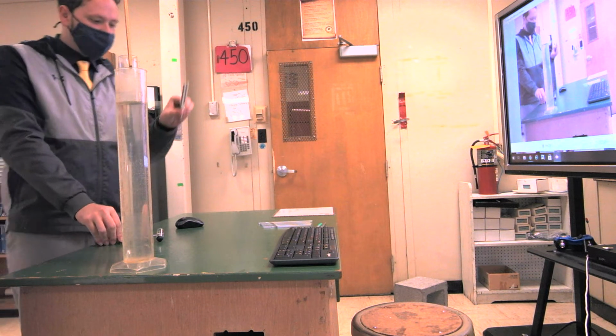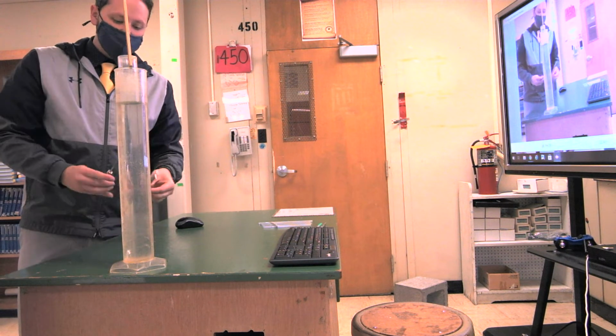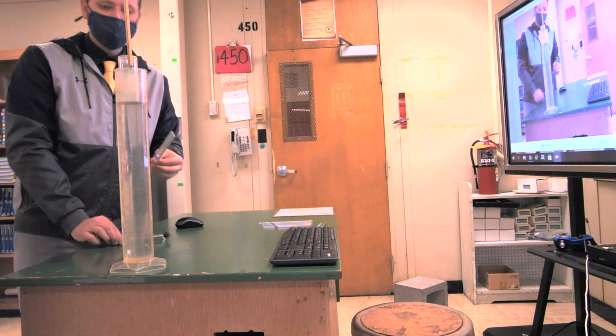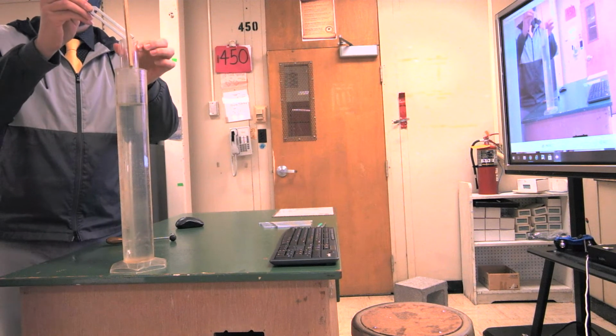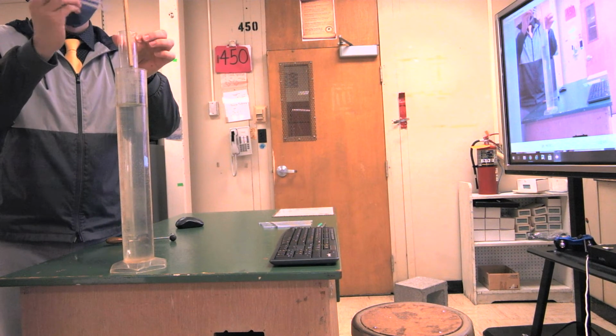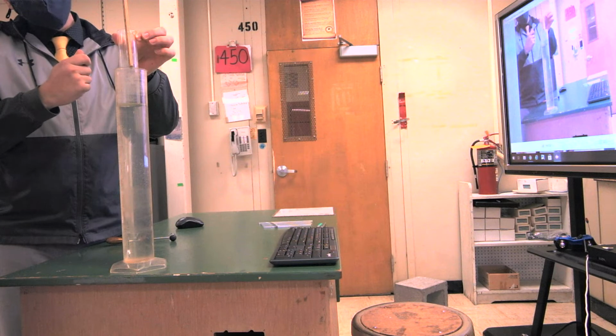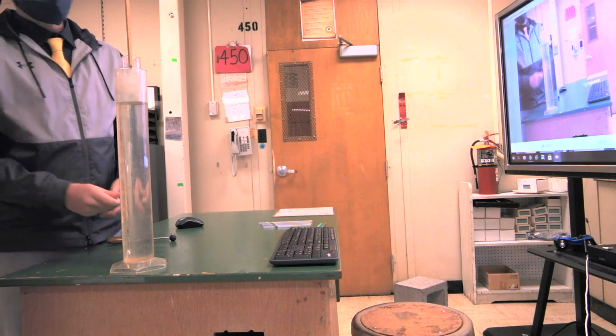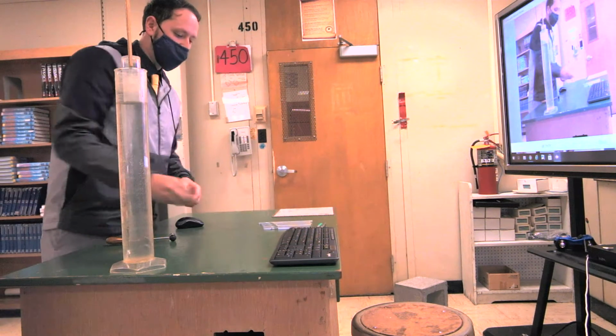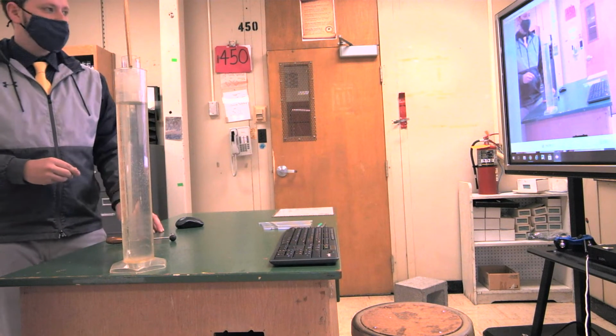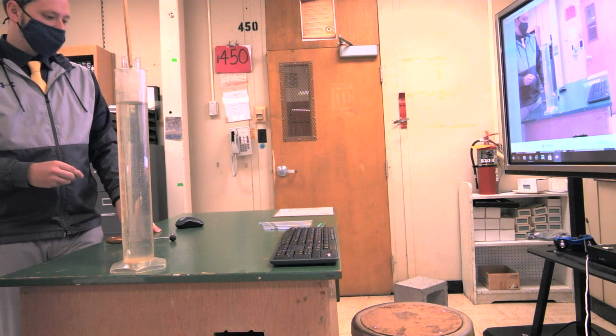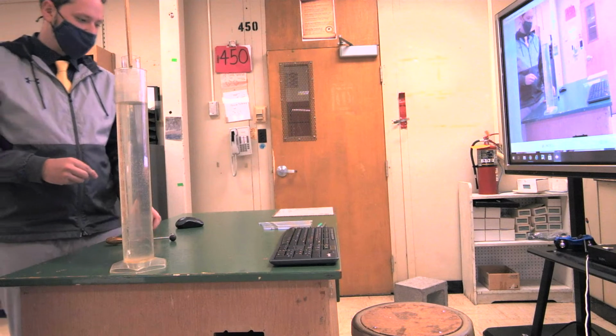We now are going to use our 480 hertz tuning fork. That's around 8.5 centimeters, so that is 0.085 meters.